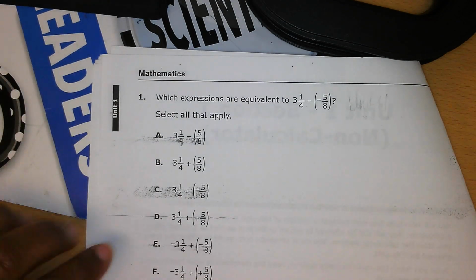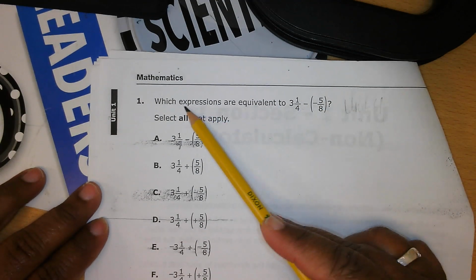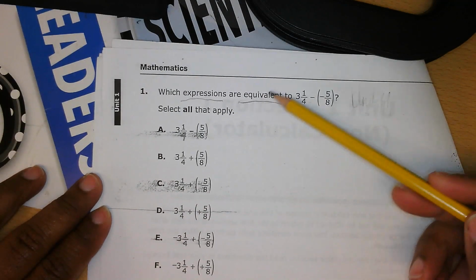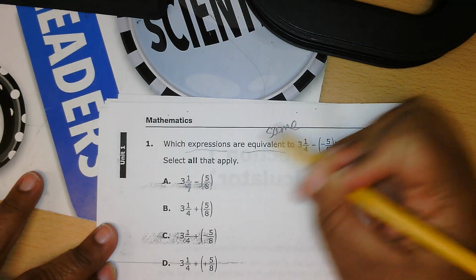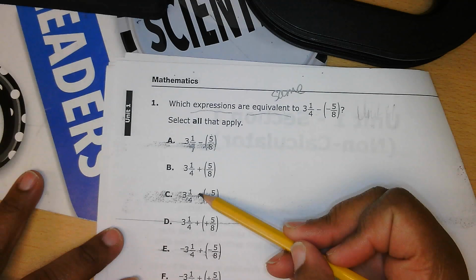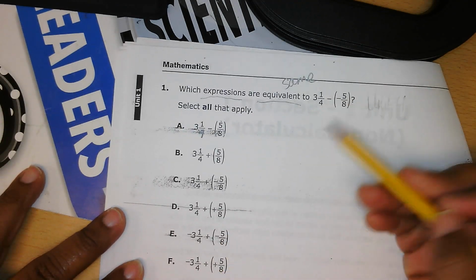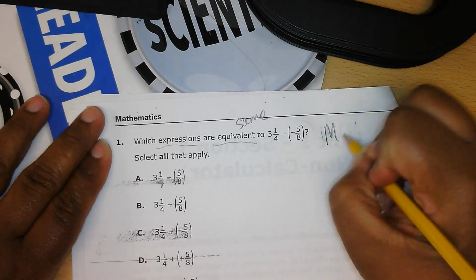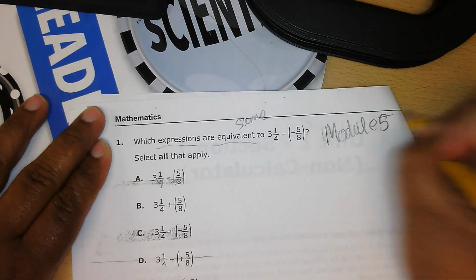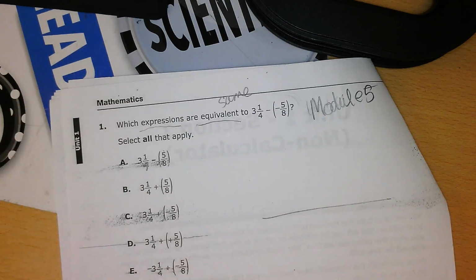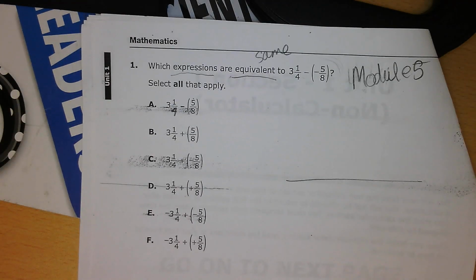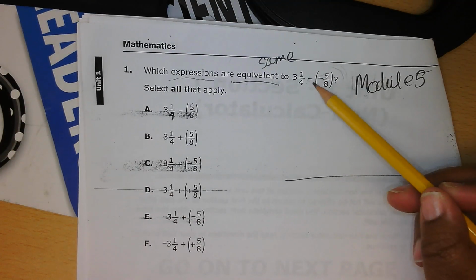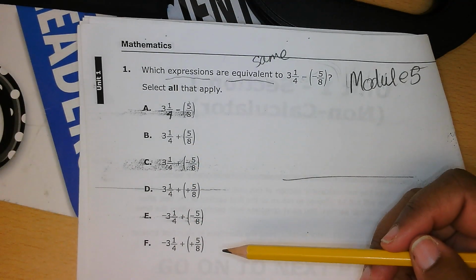questions. The first question we have here is about finding expressions that are equivalent, right? So equivalent means same, right? So we're trying to see which of these expressions down here are the same as this expression up here. And so you need to think about what we learned in Module 5. Module 5 is when we dealt with positive and negative numbers, right? And we learned a certain rule about minus and negative. Try to think about that rule and select which of these you think is the correct answer.